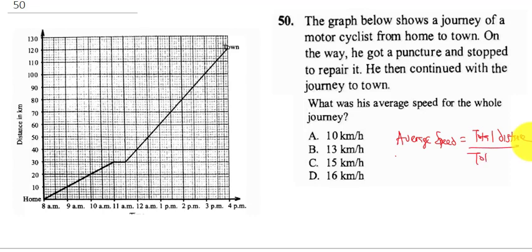Having established this, all you need to do is to check his distance. Watch his distance. He moved from here to this place, which means at this place he had covered 30 kilometers. Now, notice at this point his distance has not increased.